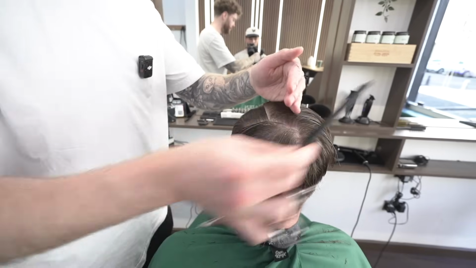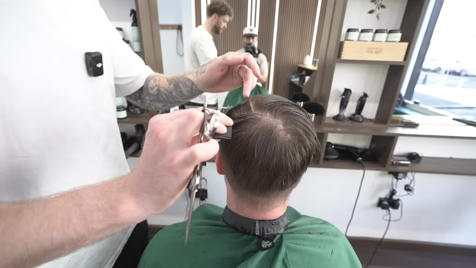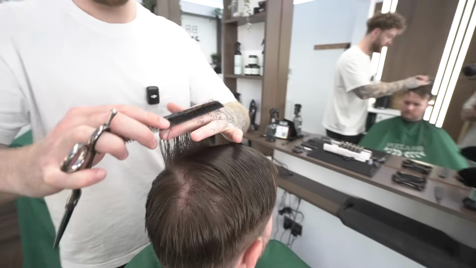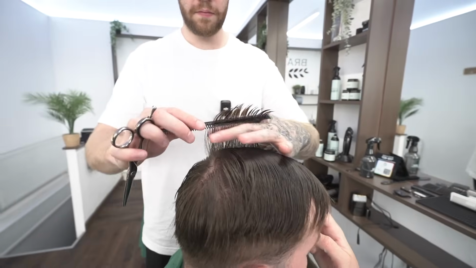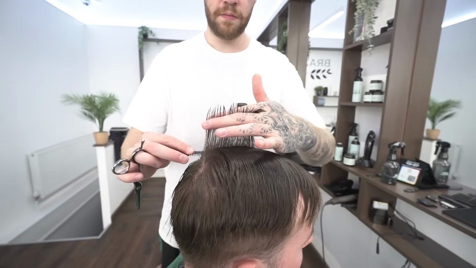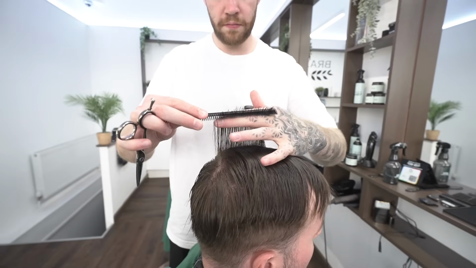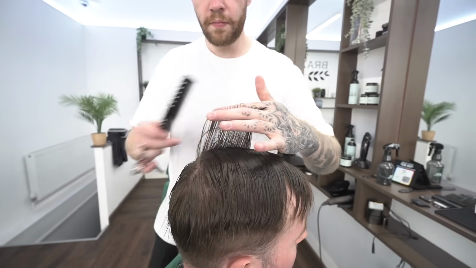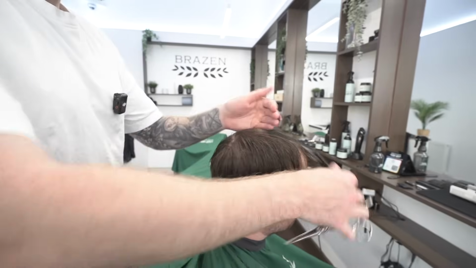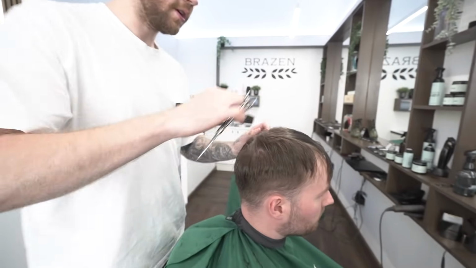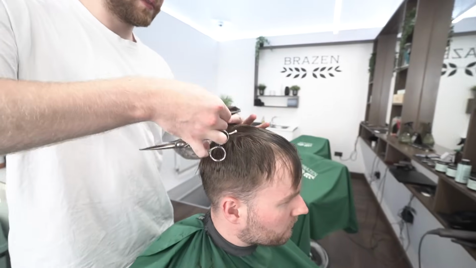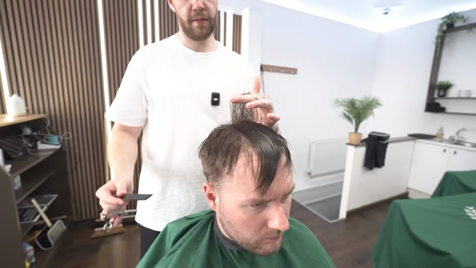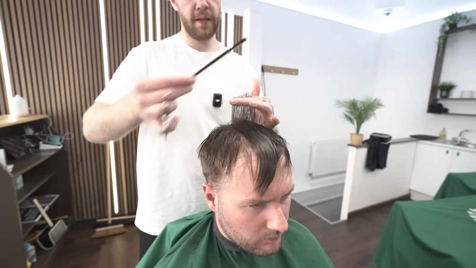Let's see if anything's even going to come off here. Can't see any guide, but what we'll do is we just check it horizontally. Yeah, look, now we've built all the way to there. I'm actually going to keep that.